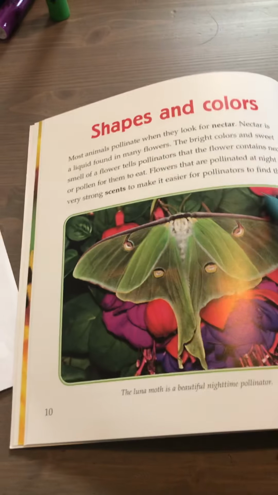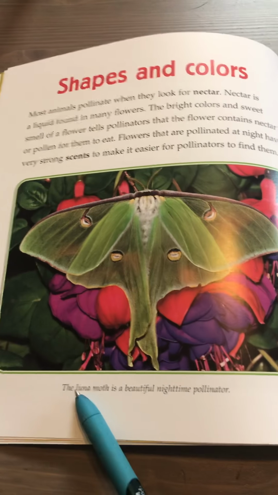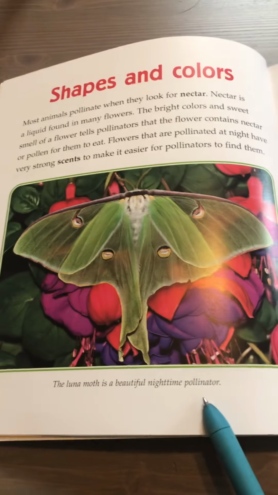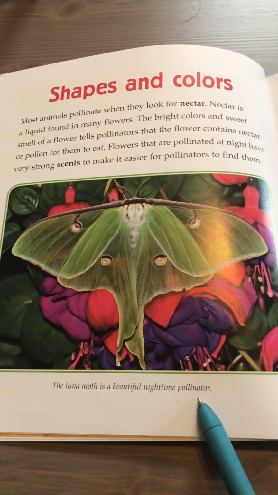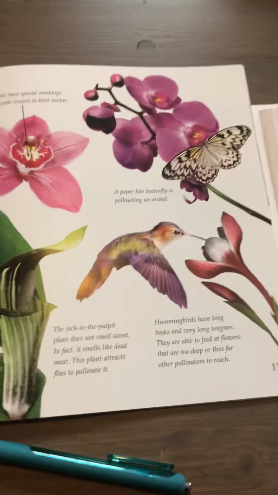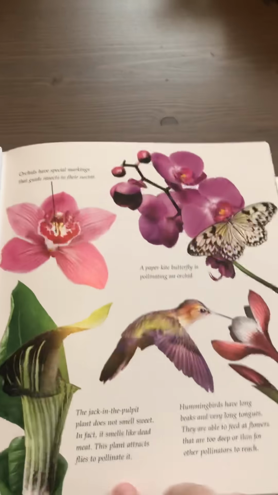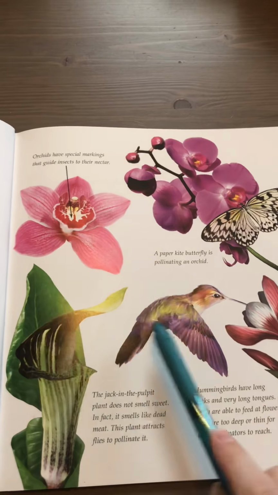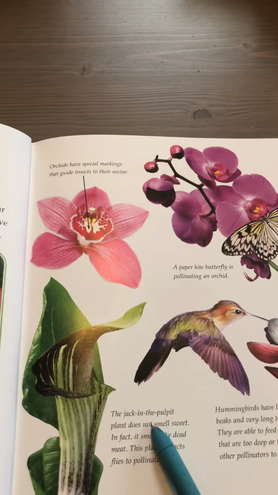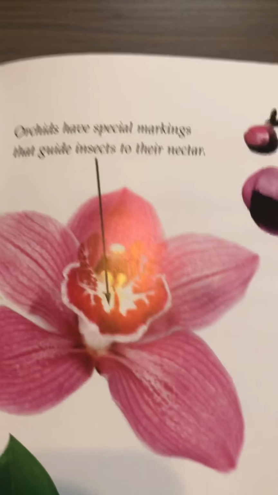And notice this picture here. If we want to know more about the picture, we look at the caption. Follow along. The Luna moth is a beautiful nighttime pollinator. Notice this page has lots of helpful text features like pictures and, you guessed it, captions. Let's take a look at these captions to learn more.